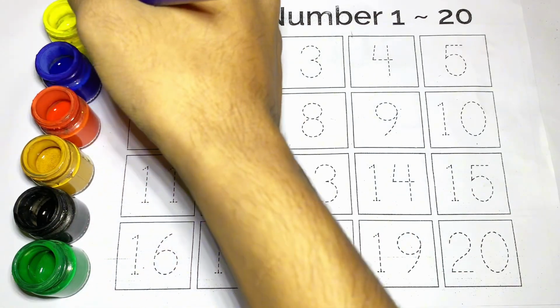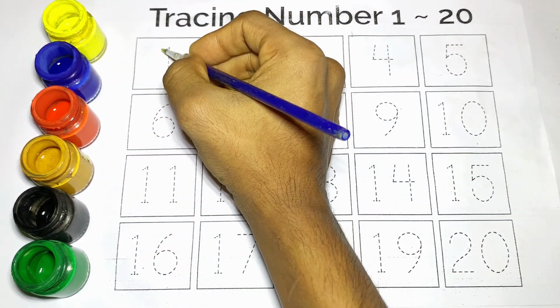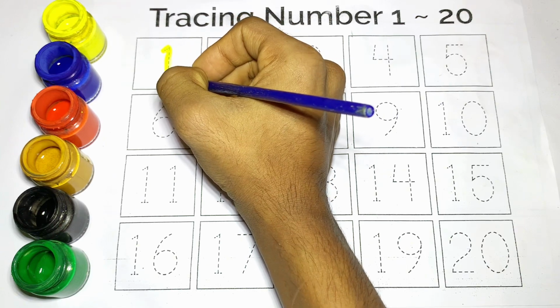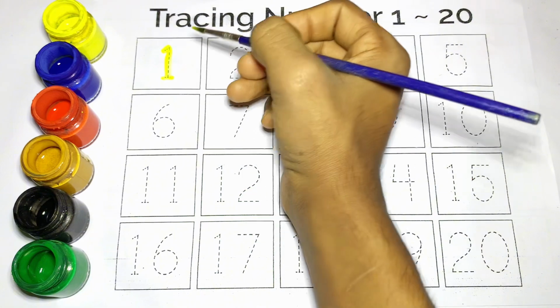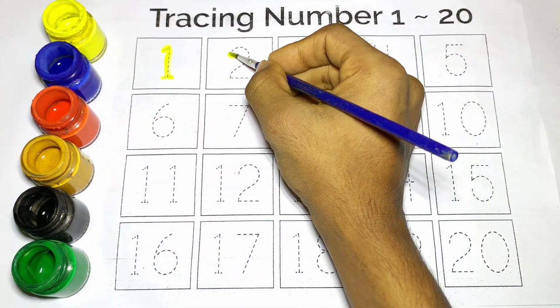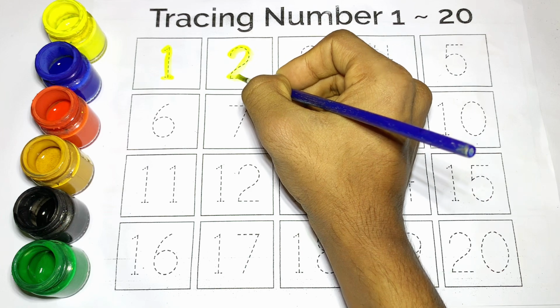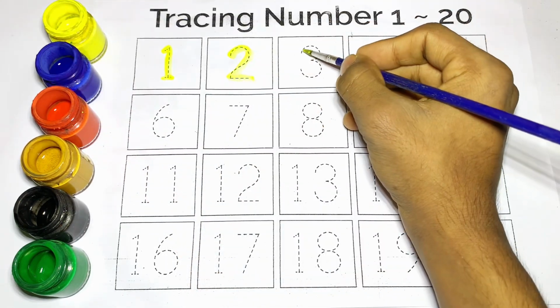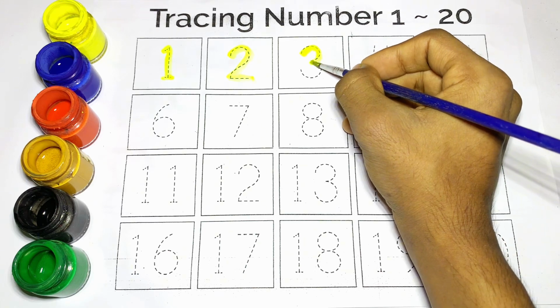Kids, first draw 1, the numbers of 1, and use yellow color. Kids, again use yellow color and draw 2. Kids, now draw 3, and again use yellow color.